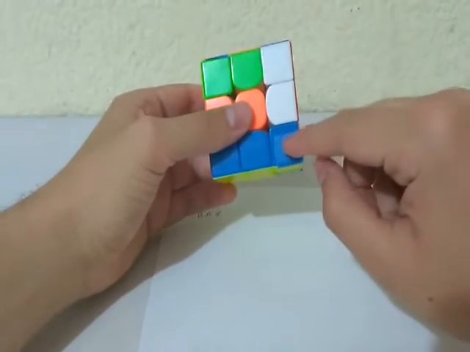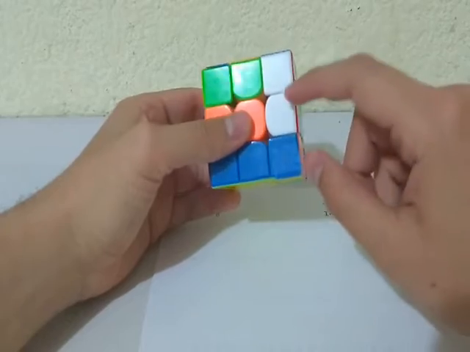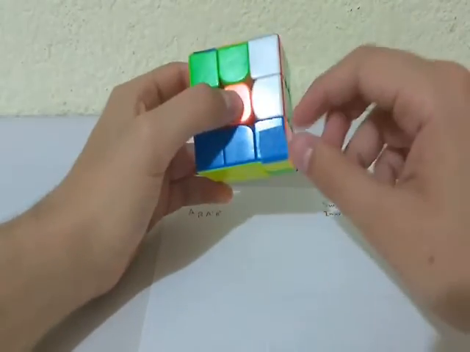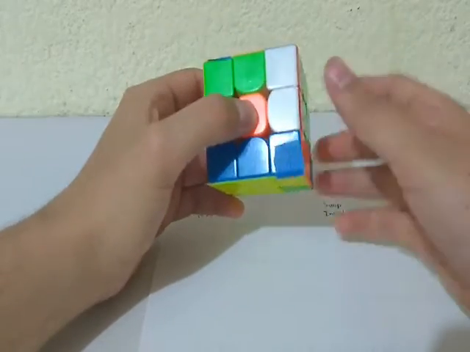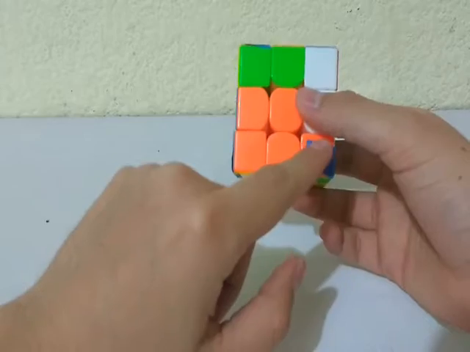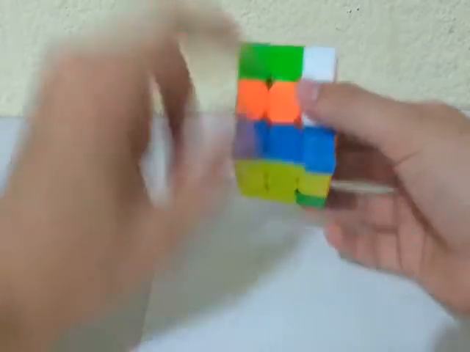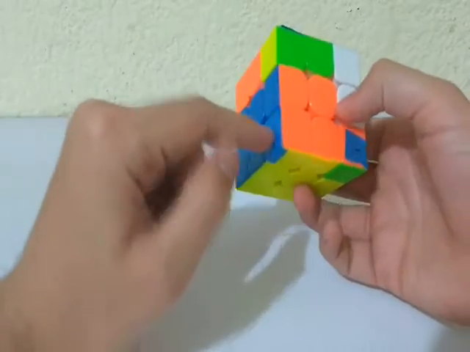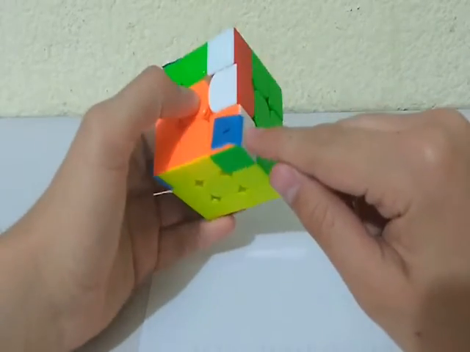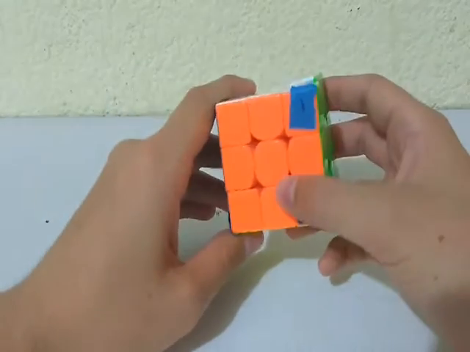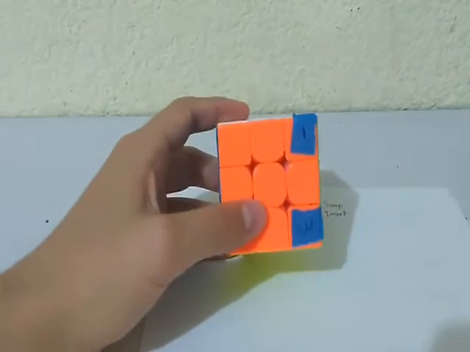Notice how the sticker with the 2 views the same face as the previous sticker. The sticker needs to be seen where the other piece was. If this was in front, this has to be in front too. For example, if this sticker ended up here or here, it will be wrong. So, I finish my commutator and the cube is solved.